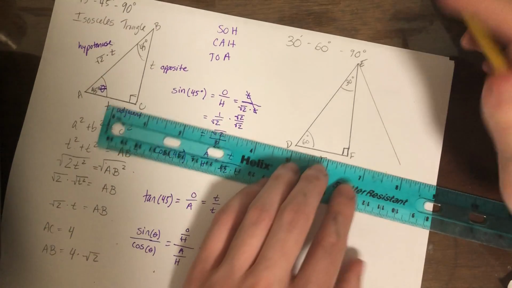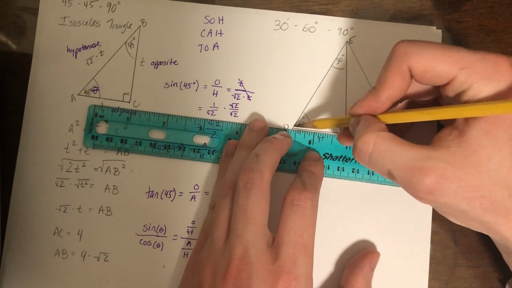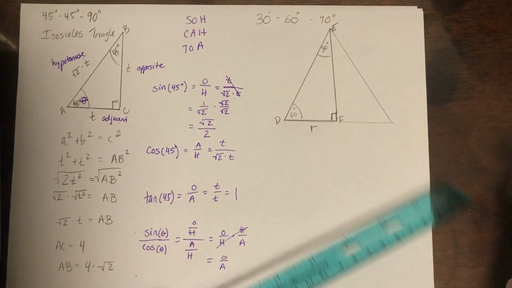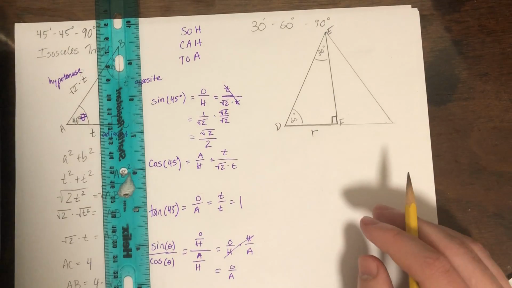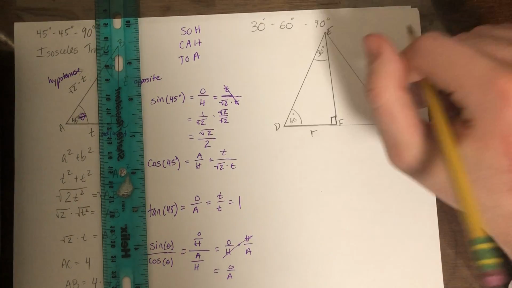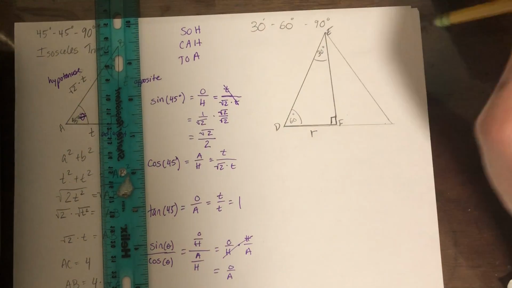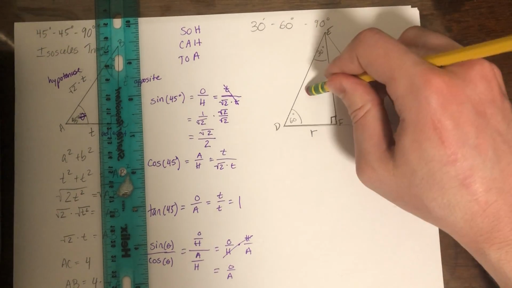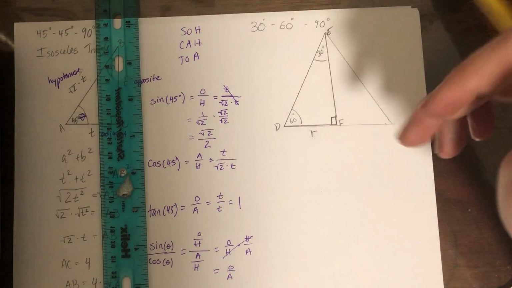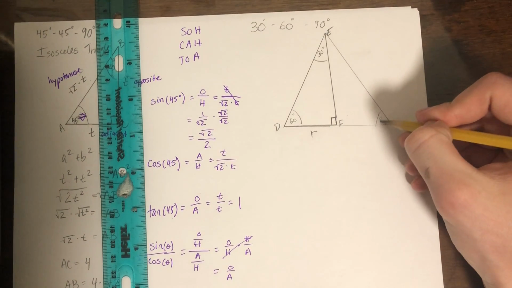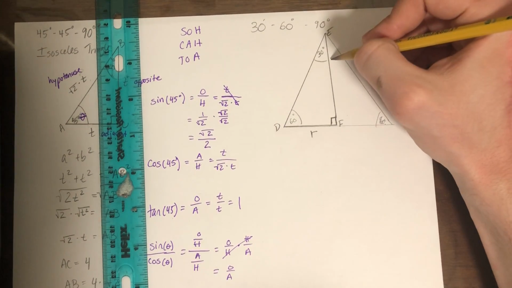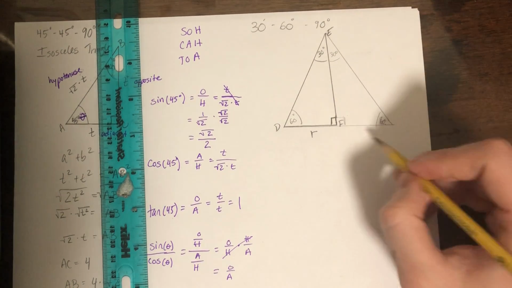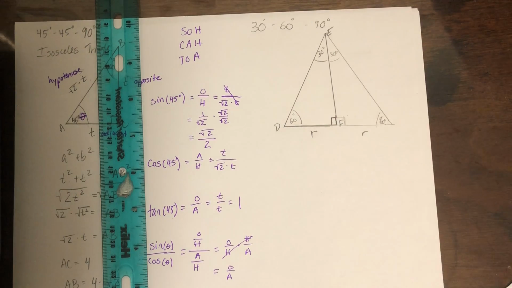Obviously this is not a beautiful diagram, but it's pretty close. Okay. So because I flipped it over, right? Since I reflected it, let me use the proper math vocabulary, Mr. Benak. Since I reflected it, it's a rigid motion, so this triangle is going to be congruent to this triangle. So what that tells me is that this angle is 60, this angle is 30, this angle is 90, and then I know that this is also going to be R.